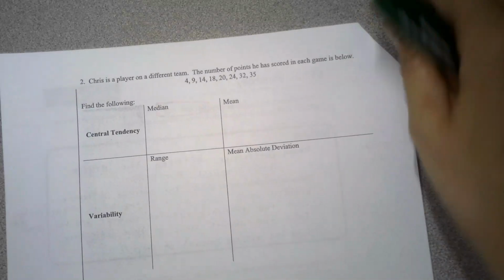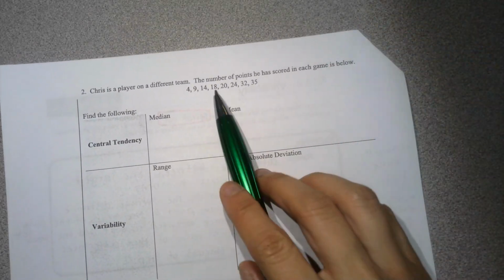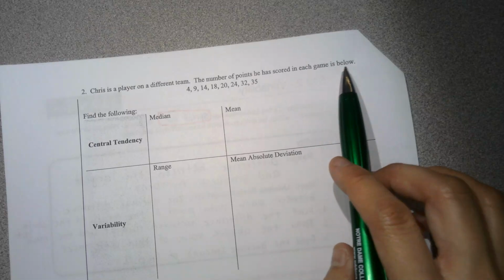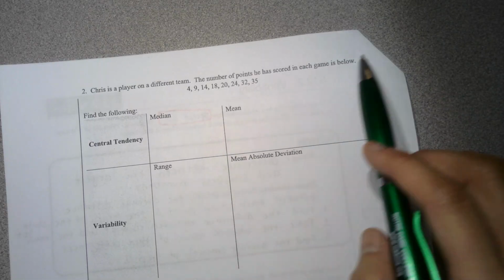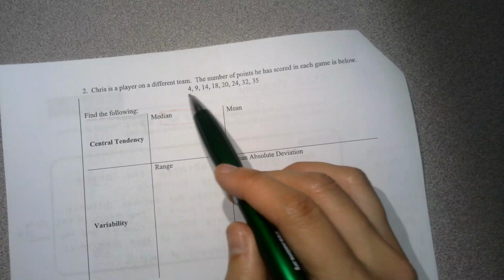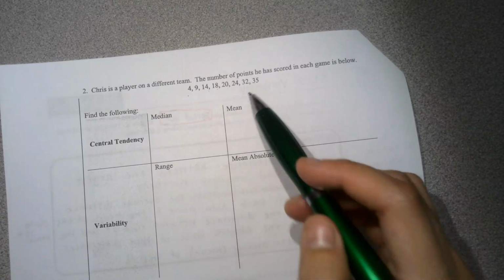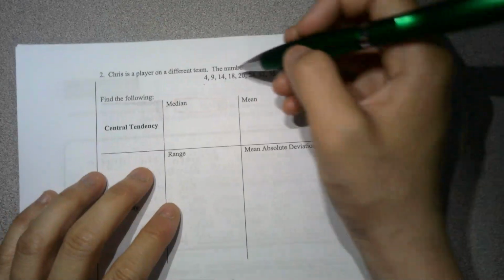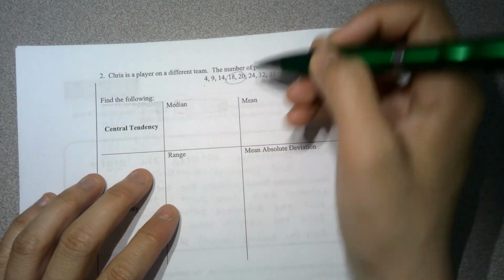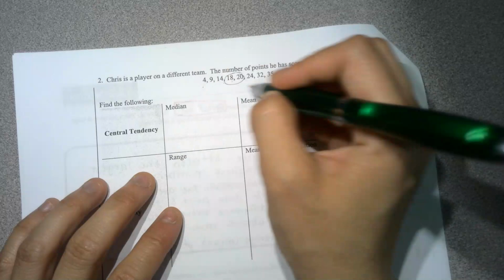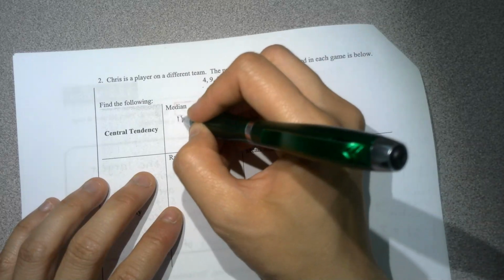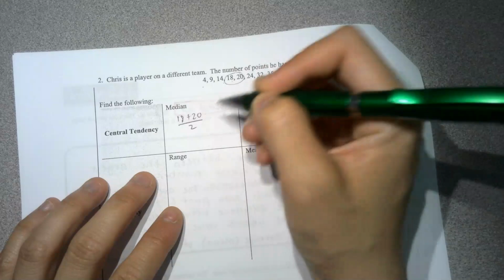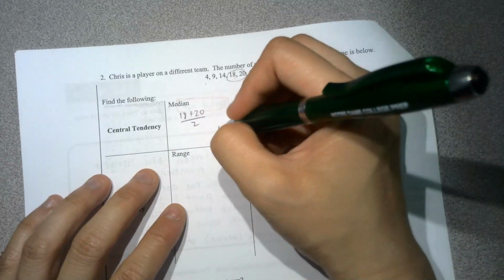All right, so Chris is a player on a different team. The number of points he has scored in each game is below. Find the following. So he also has 8 games. They also ordered it already for us. So we know that we're going to take the median, those middle two numbers of 18 and 20. We're going to take the average. 18 plus 20 divided by 2 is going to give us 19.